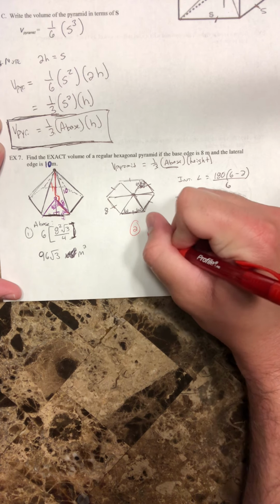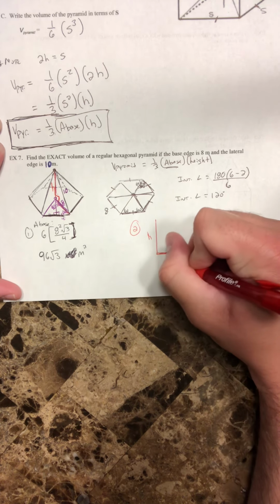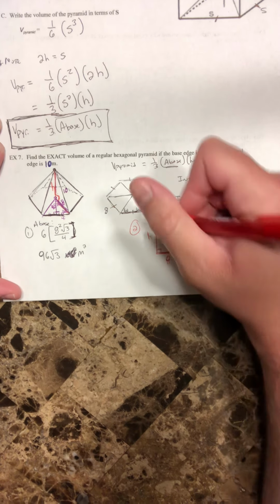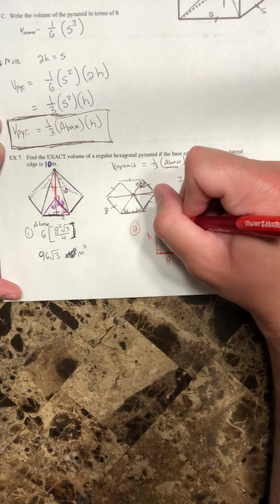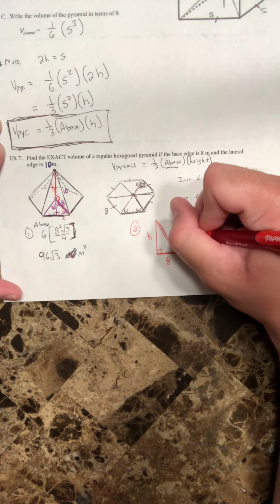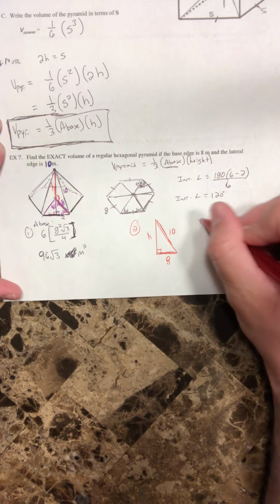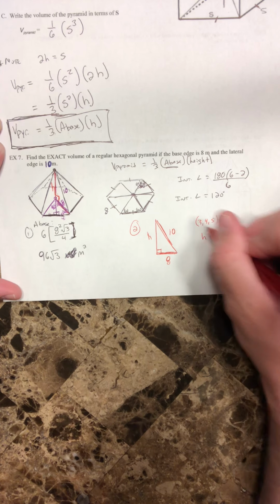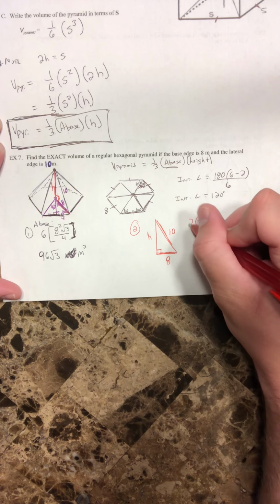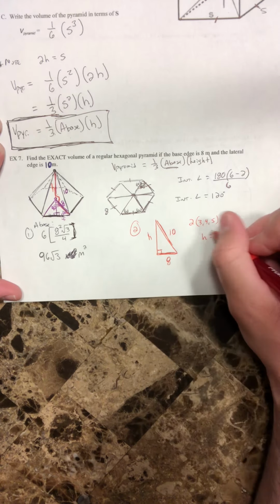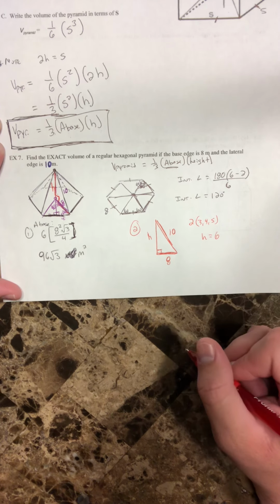The height, the radius of 8, and the lateral edge of 10 make a right triangle, and that's a 3, 4, 5 right triangle. It's 3, 4, 5 scaled by 2, so the height is equal to 6.